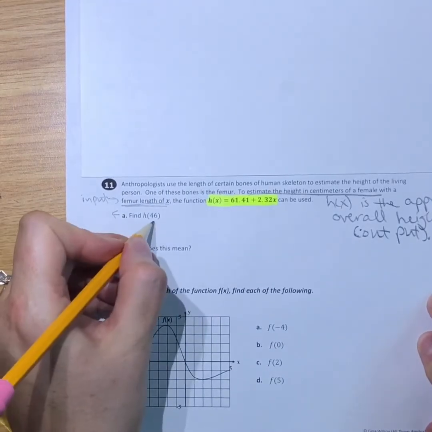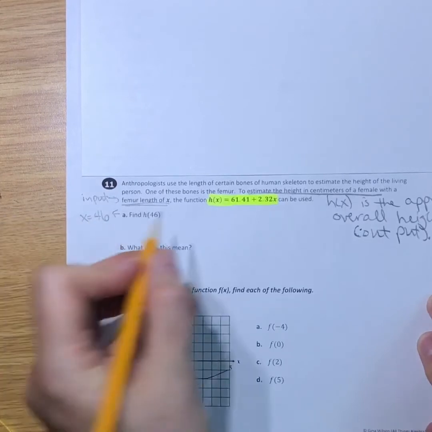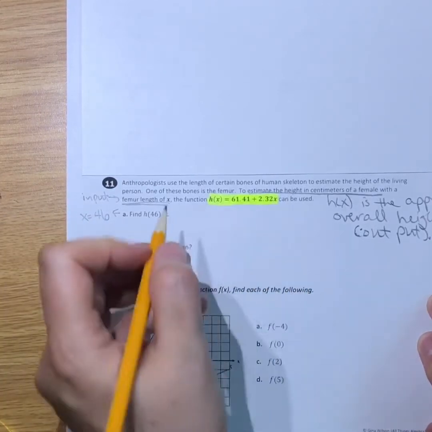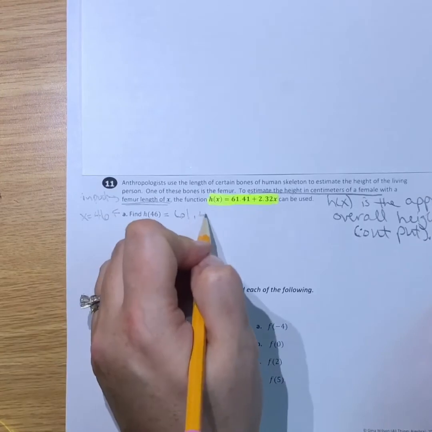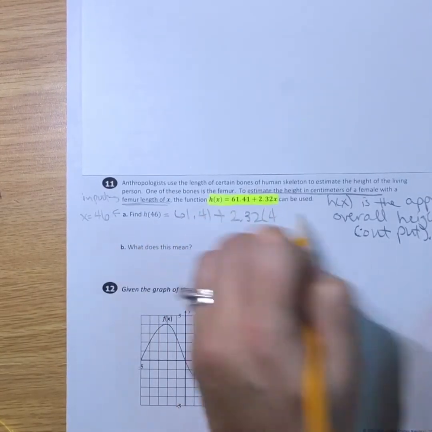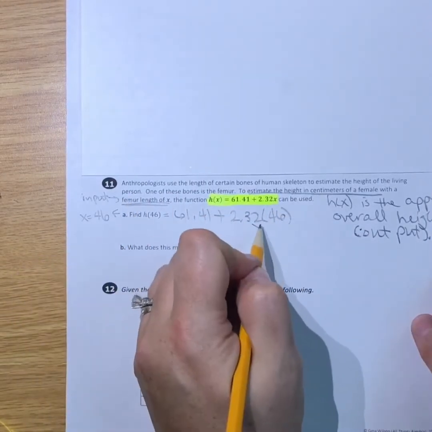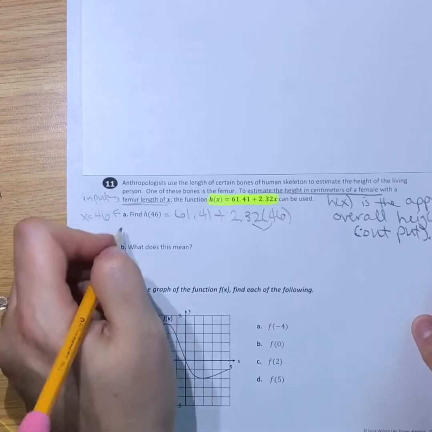A tells us that the input is 46, so we know we're going to plug in x is 46. So we're using this equation, and we have 61.41 plus 2.32 times 46. We just use the order of operations, and we're going to multiply first.